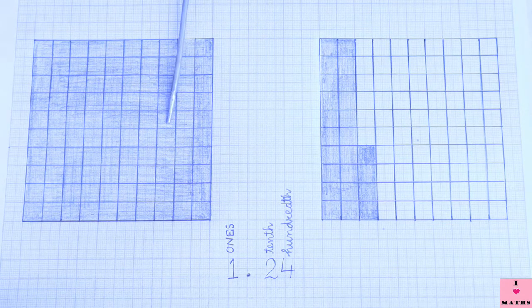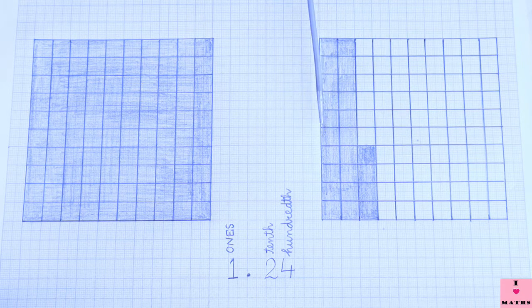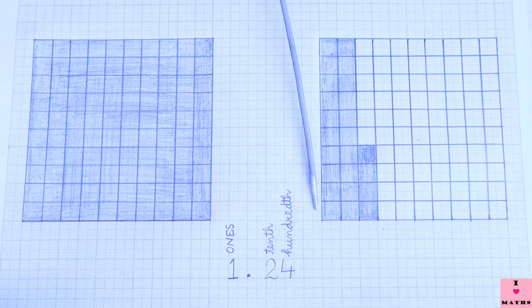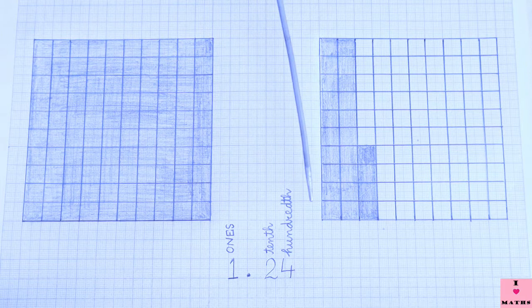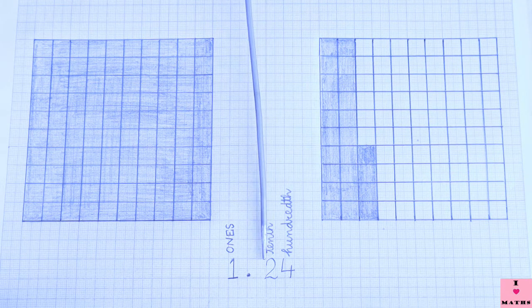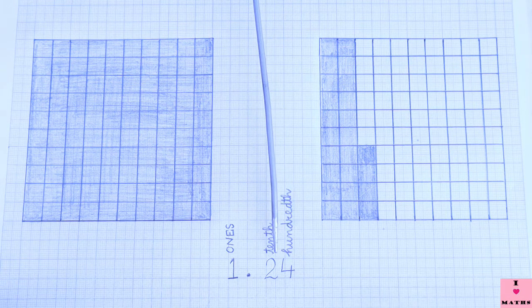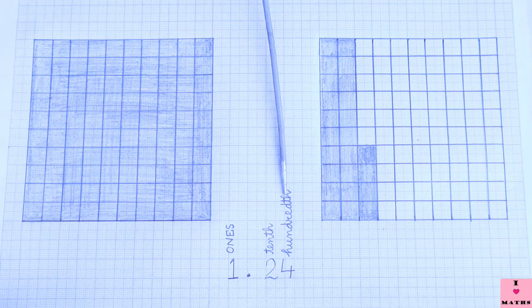Now here we have shaded one full square, and in this one we have shaded 24 boxes out of the 100 boxes. To represent one full square, we have written 1 in the ones place, and to represent 24 out of 100 equal parts, we have written 0.24. Why is 2 at the 10th place and 4 at the 100th place?